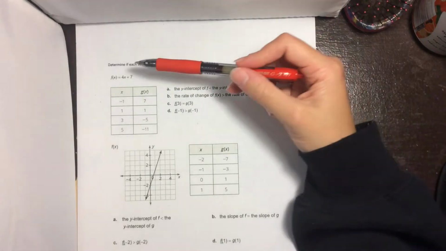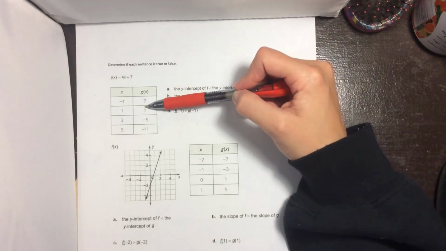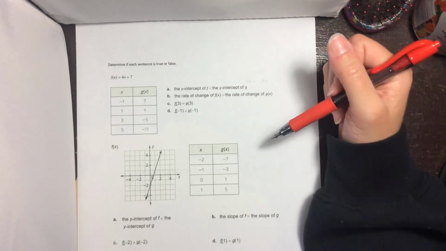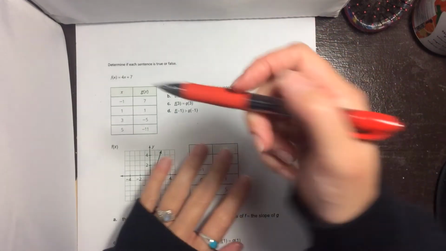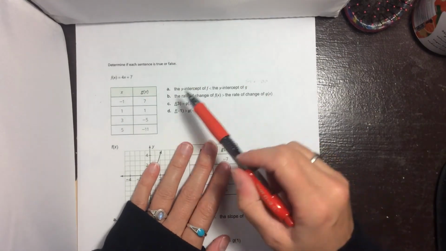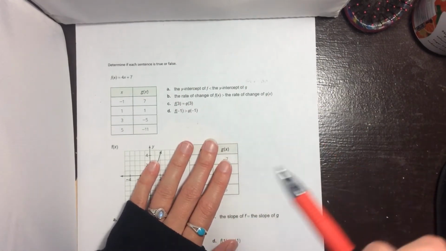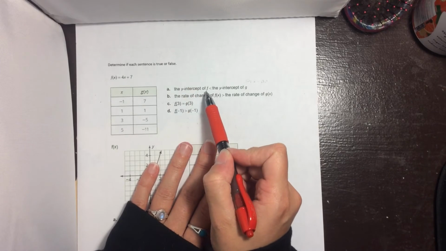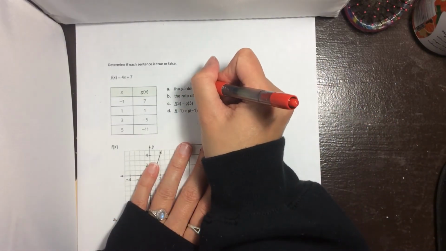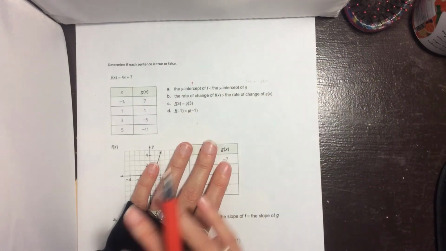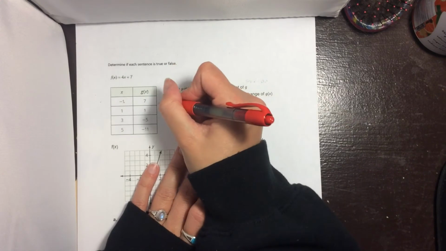All right, guys, let's look at this. F of x equals 4x plus 7, and then we have a table for g of x. We have to determine if each sentence is true or false. So we are going to use the equation and the table for these 4 sentences. So part A says the y-intercept of f is less than the y-intercept of g. So the y-intercept of f is 7, and the y-intercept of g is not on here, but we could certainly figure that out.